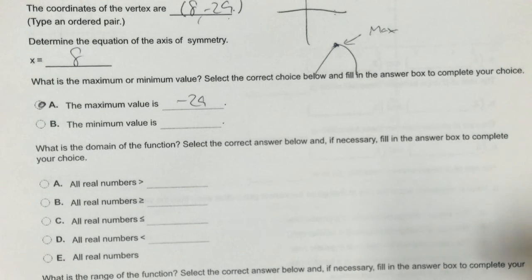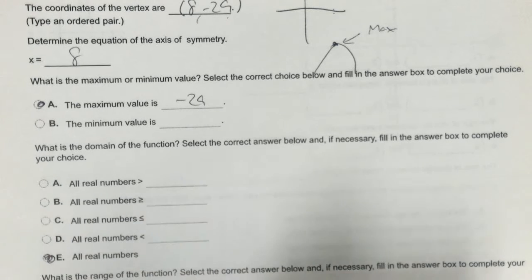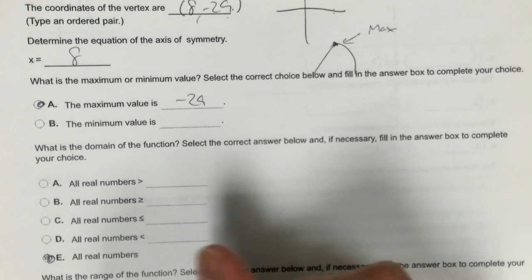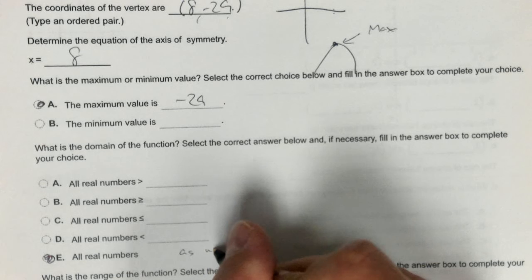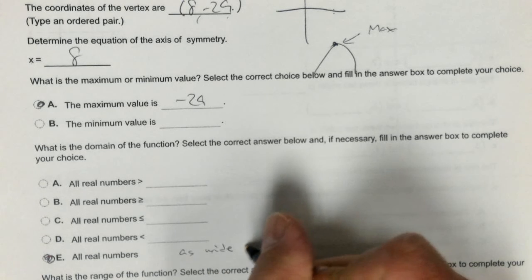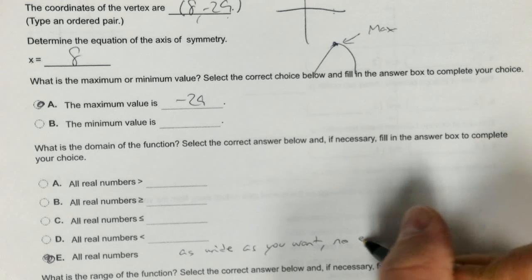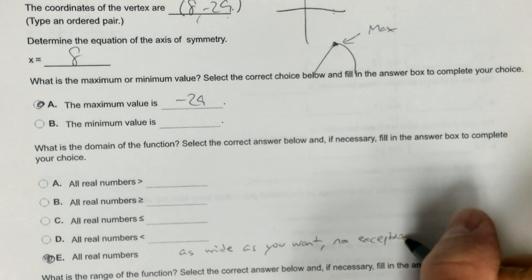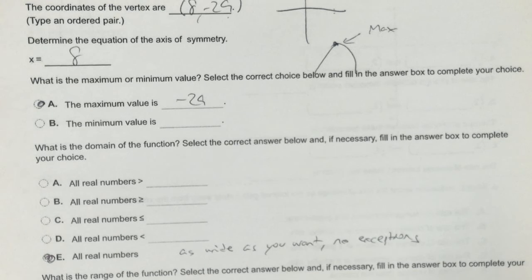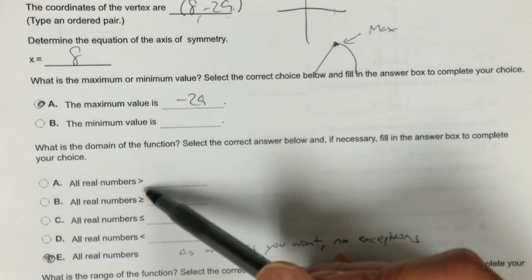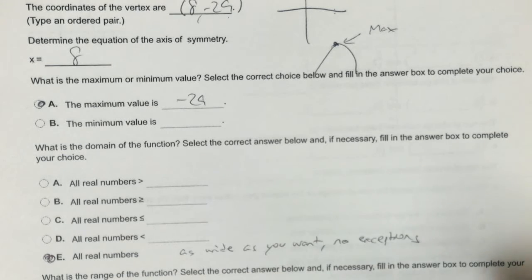Your domain would be all real numbers, not excluding anything. So basically as wide as you want, and no exceptions. So it's not like it is for the range, basically.